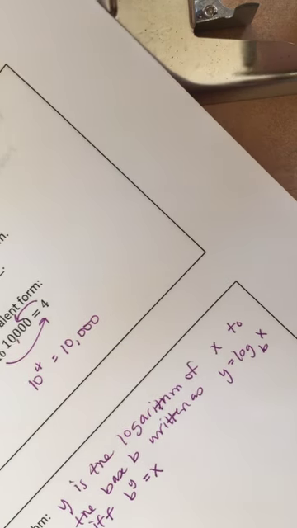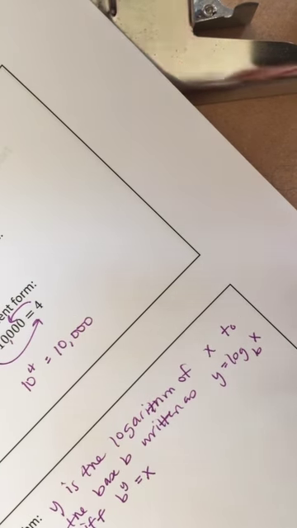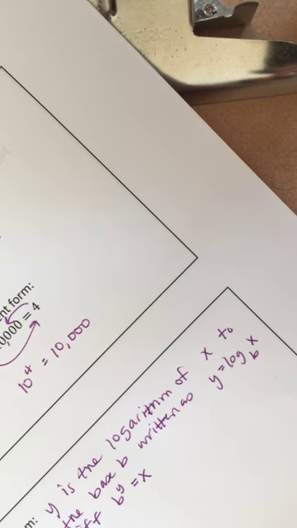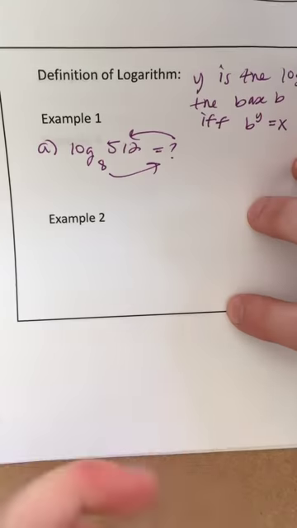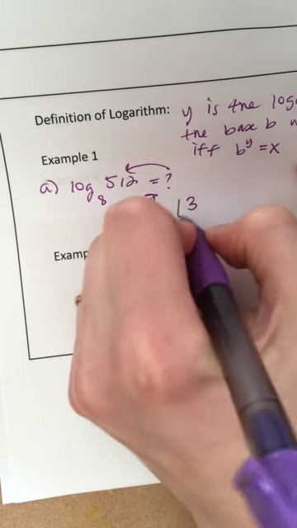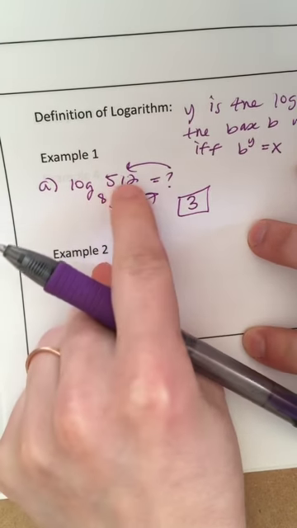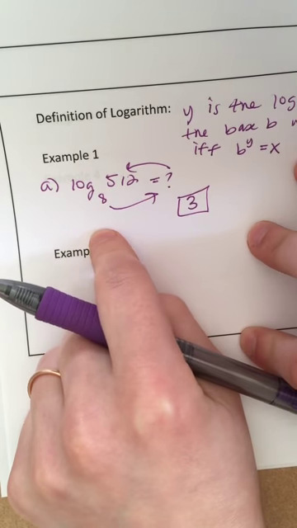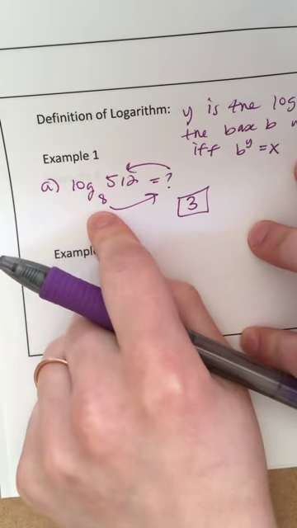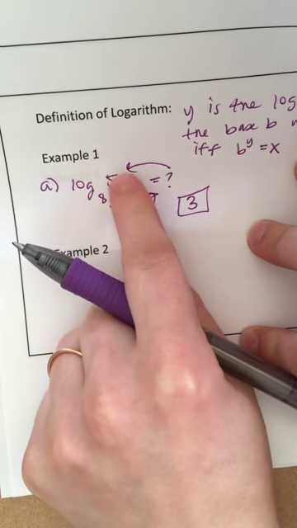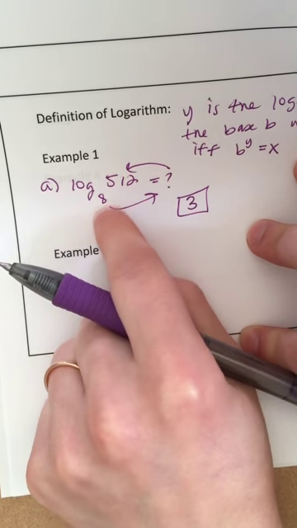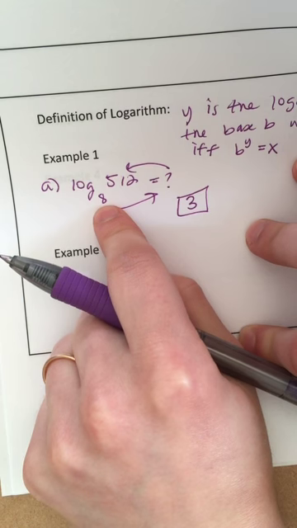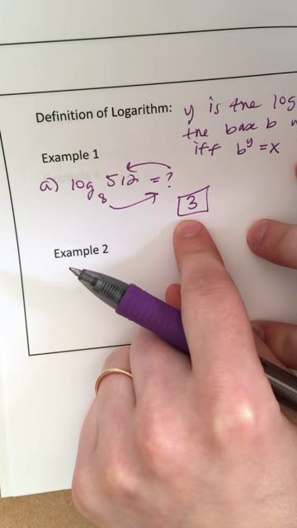So we can just test out some different numbers. I know 8 squared is 64, but what's 8 cubed? 8 cubed is 512. So that means that this question mark is 3. The log of 512 to the base 8, or log base 8 of 512. Of always goes with your argument. Base always goes with the tiny number down here, is 3.